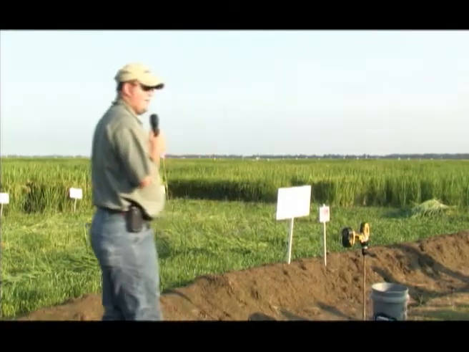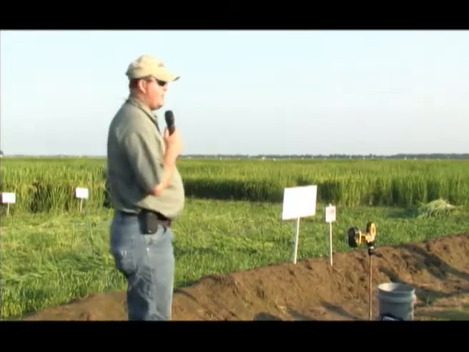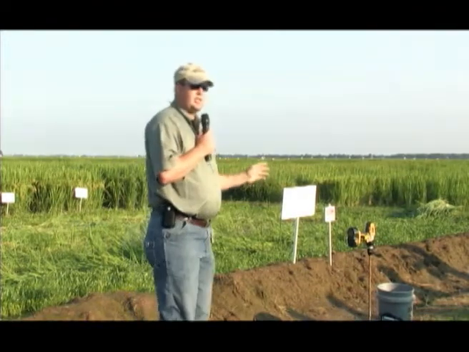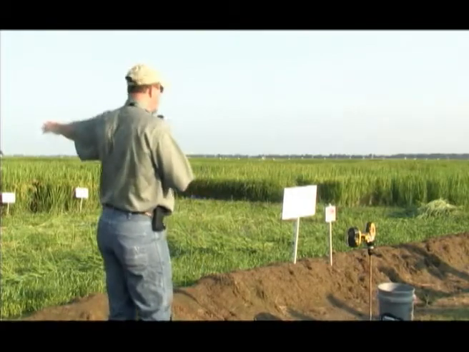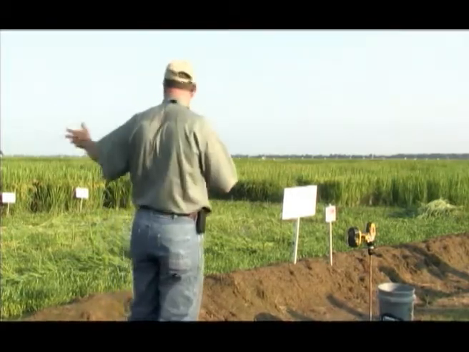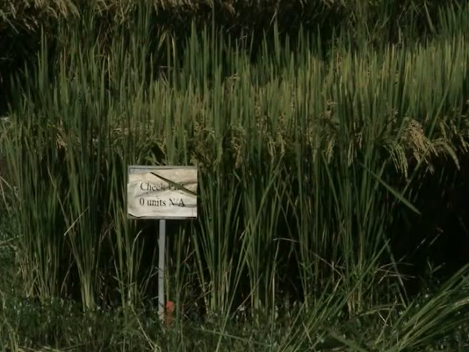Back here, what we have is Wells. It's an Instar validation looking at fungicide interactions. We're working with Dr. Cartwright. If you're looking from left to right, you'll see we have a 0 N rate plot. We include that just to see what the native soil N would produce without any nitrogen.